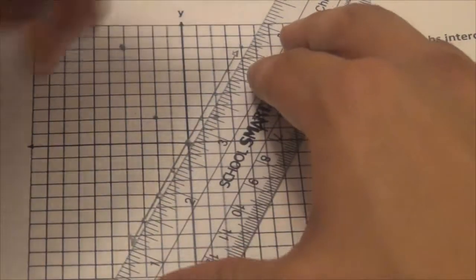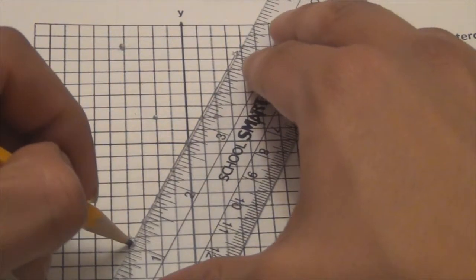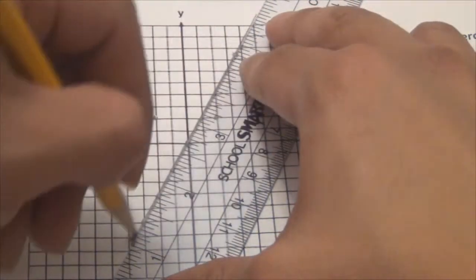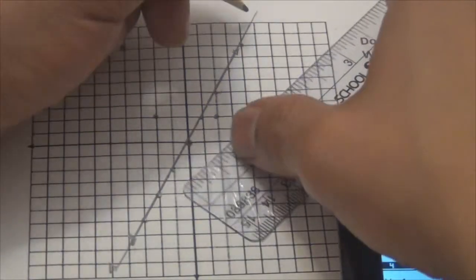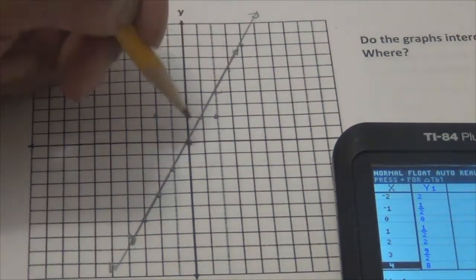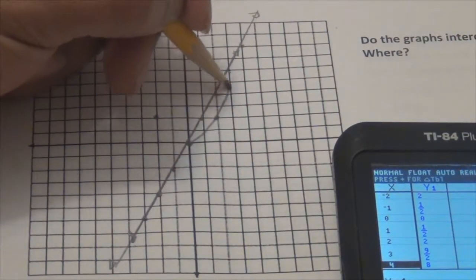Actually, wow, that was crazy. I'm going to have to make this line a little longer. Okay. So that's it. Now you have the graph right here.